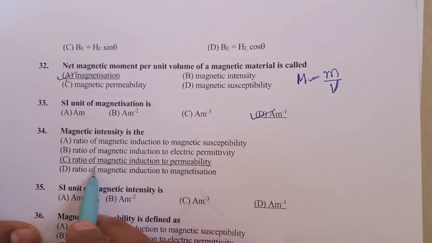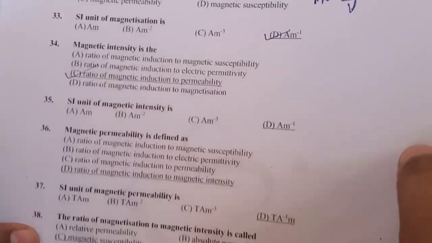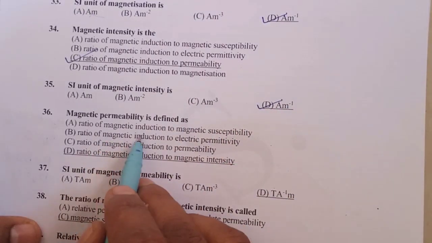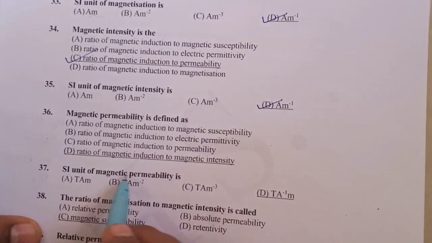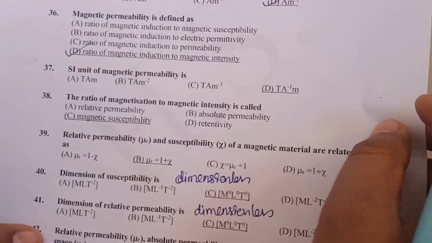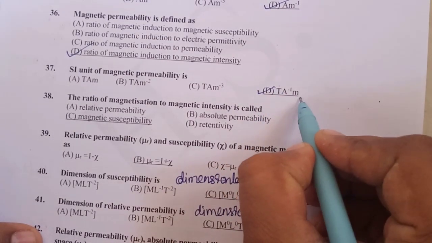Magnetic intensity is the ratio of magnetic induction to the permeability. The SI unit of magnetic intensity is ampere per meter. Magnetic permeability is defined as the ratio of magnetic induction to the magnetic intensity. The SI unit of magnetic permeability is Tesla meter per ampere.